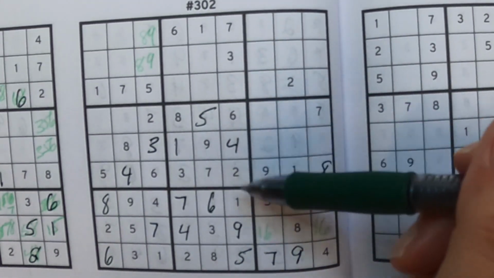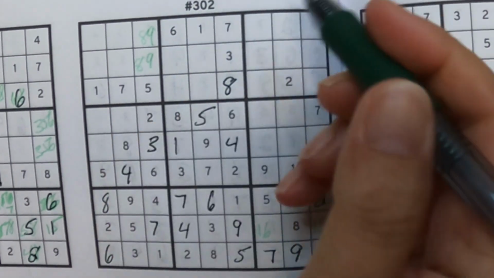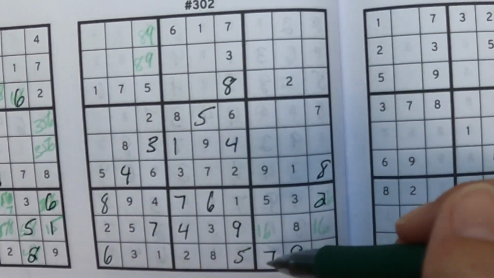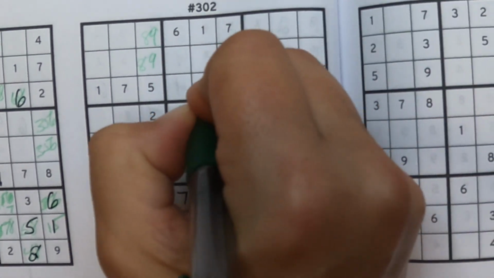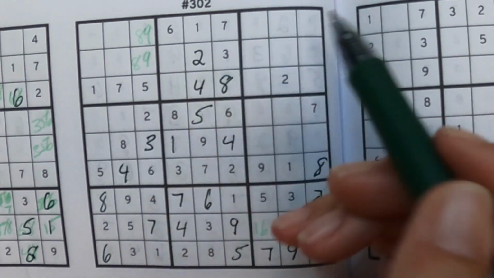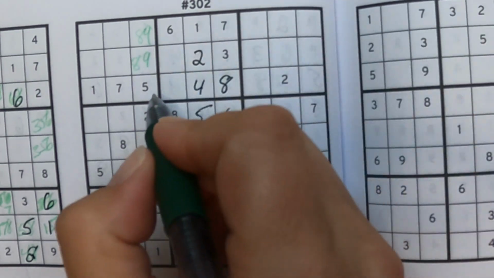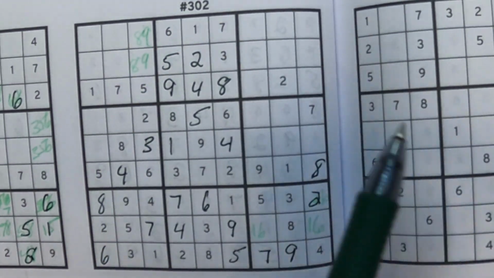For this column now, we're missing an 8. For this column, we're missing 2 and 4. We've got a 2 here, so 4, 2. For this box now, we're missing 5 and 9. We've got a 5 here, so 9, 5.